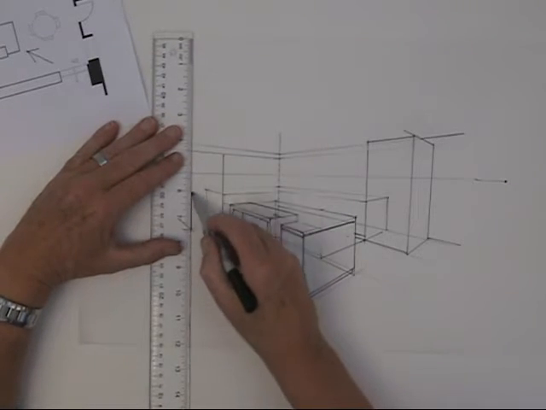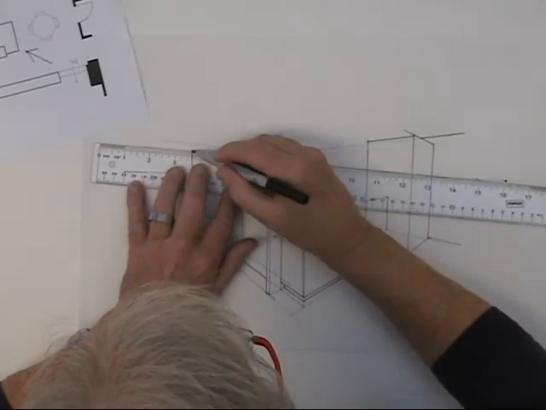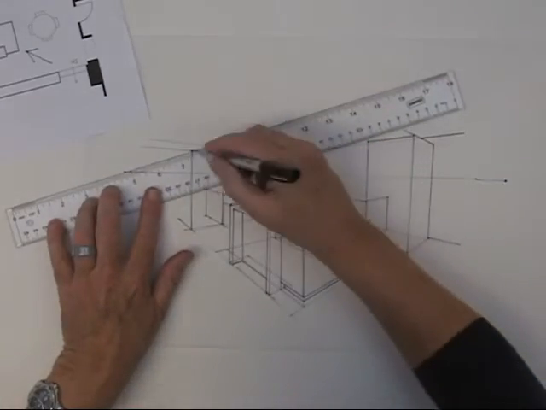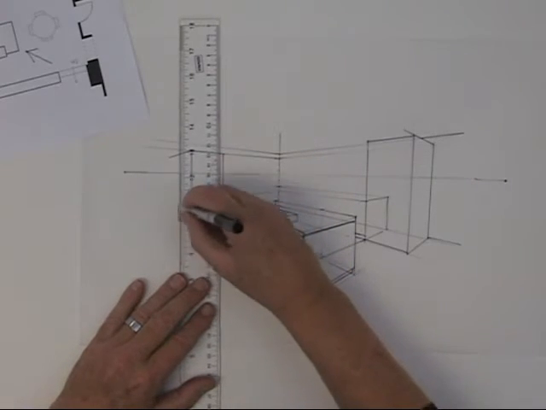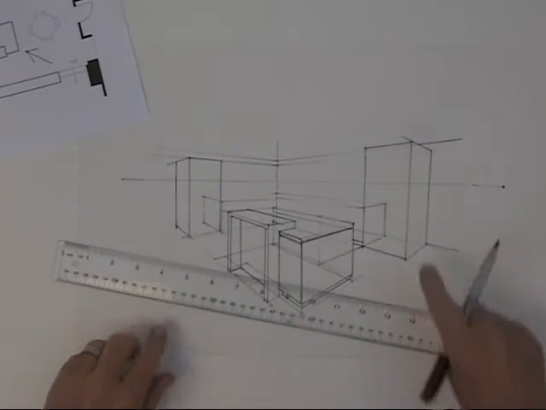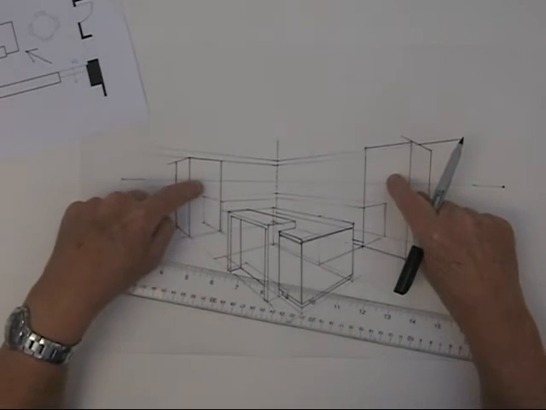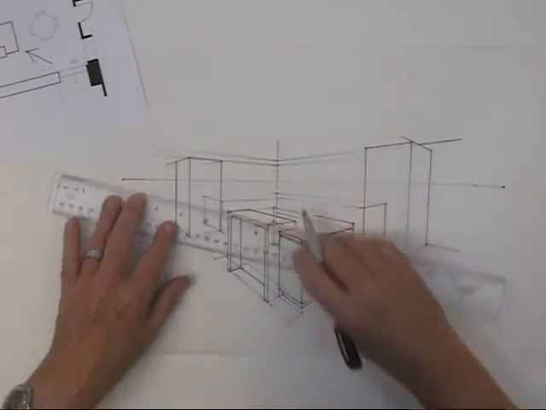And as I said, that would represent the oven, the microwave, and the warming drawer. And I'm not going to put in all that detail. I just want to show you how you can block out this drawing. All right, so I've got the refrigerator and I've got the oven bank.